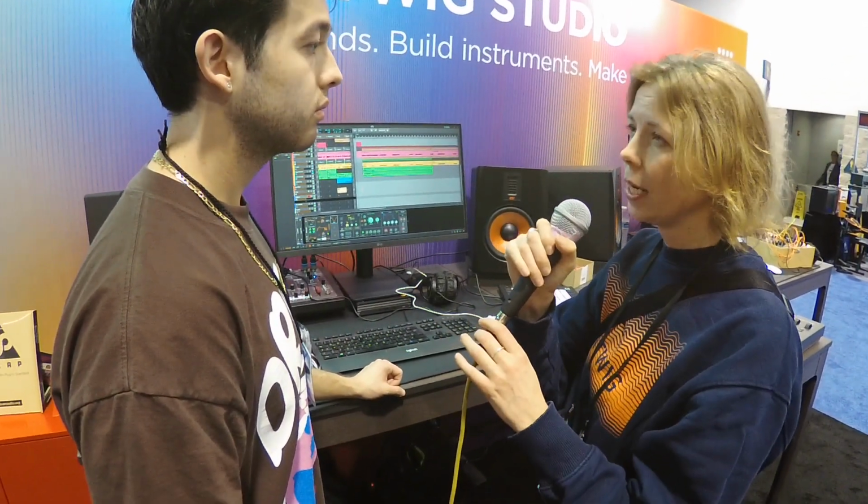What's the price point start at for you guys? So Bitwig is available in 3 different tiers. It's $99 as the intro price, and then we have a mid-priced version for $199, and then the full version, the big version, is $399 US. That's a one-time purchase.